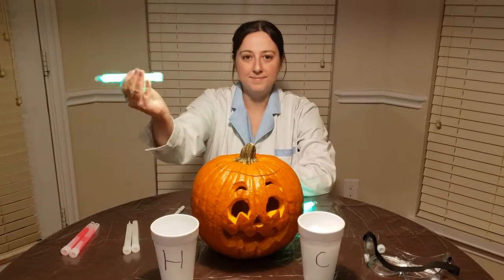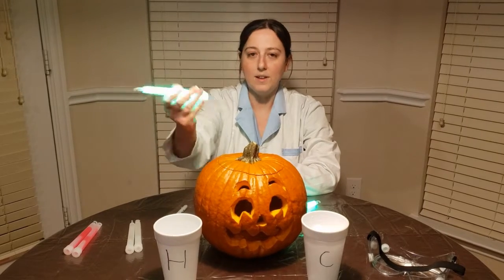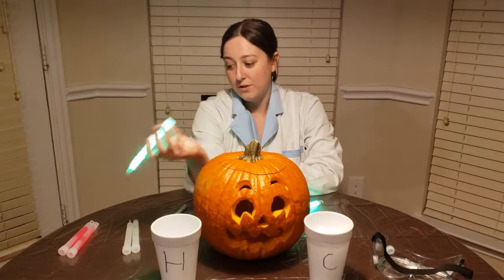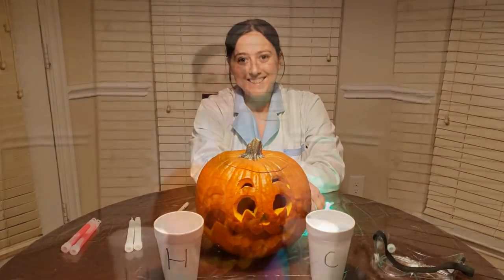So I'm going to do it with this one. Same thing. And you can see how they react. Now I'm going to go ahead and do those with the next 2 colors while you get ready.